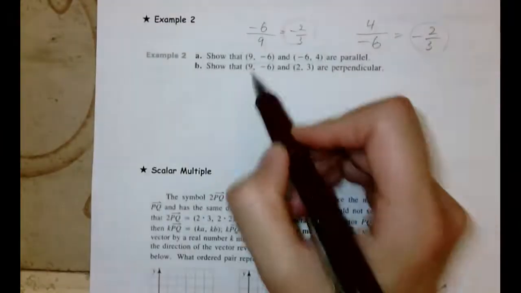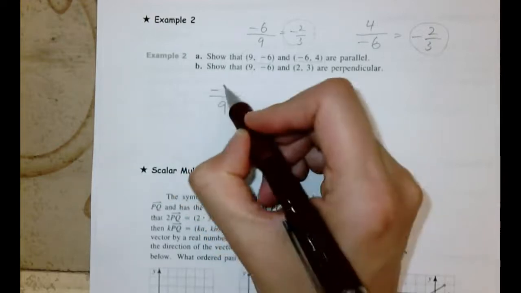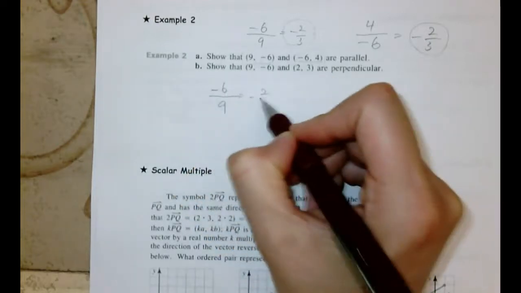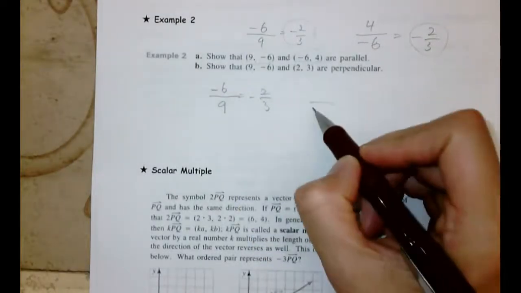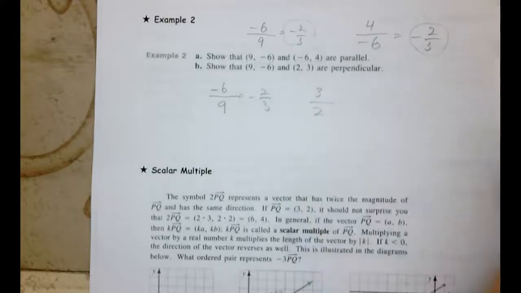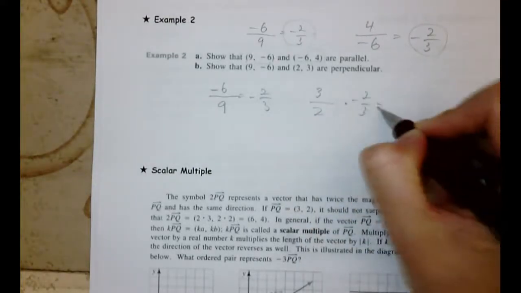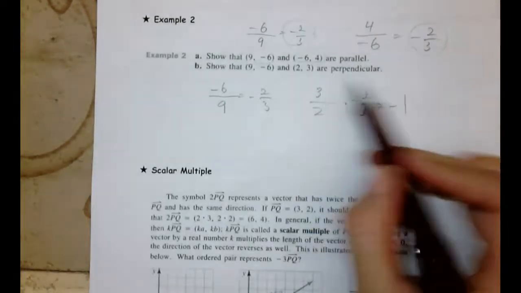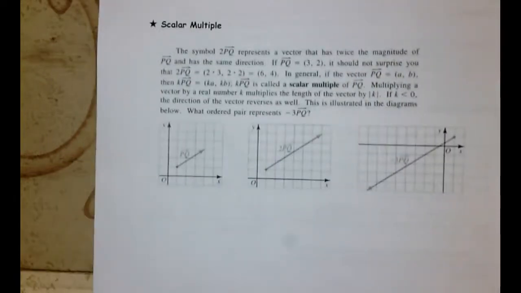Okay, let's look at the perpendicular. So this one, when x goes up by 9, y goes down by 6, so that's -2/3. And then this one is when x goes up by 2, y goes up by 3, and this times this is -1, and therefore these two vectors are perpendicular. Okay, all right, scalar multiples.